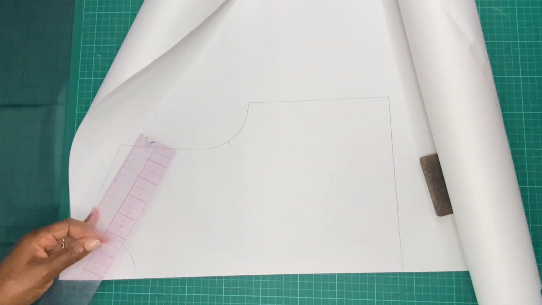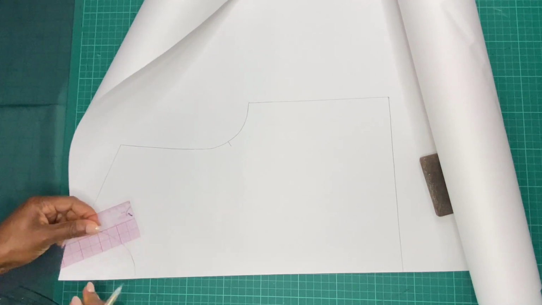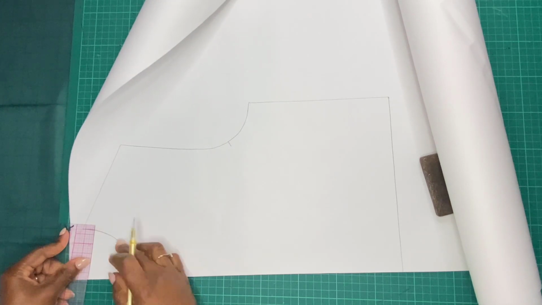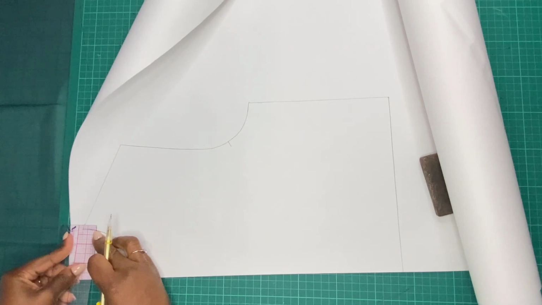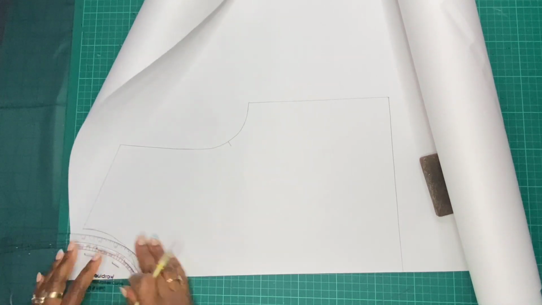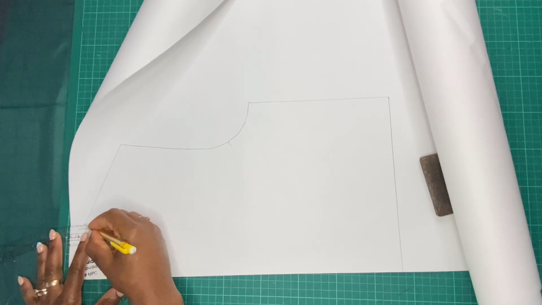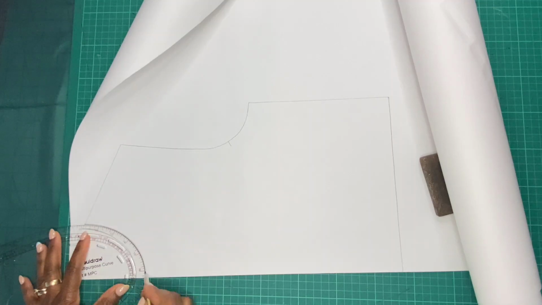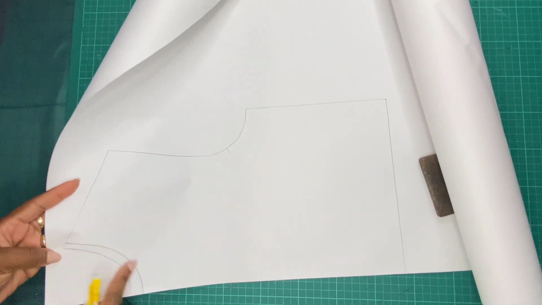Next, I'll make the adjustment to the neck. So I'm increasing the neck depth by 1/2 inch, and then the width by 1/4 inch, just like we did at the back. Then I'll go ahead and redraw the neck curve, connecting the 1/4 inch mark to the 1/2 inch mark. And that is the new neck curve.